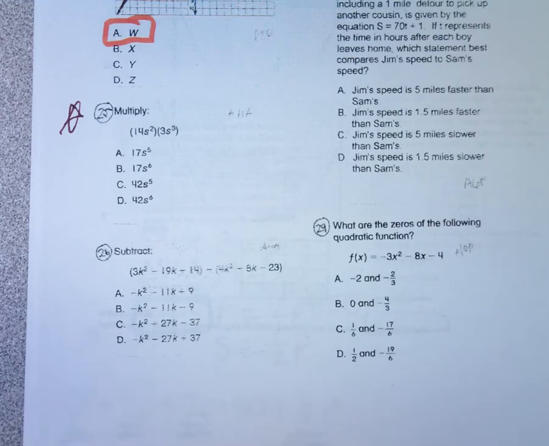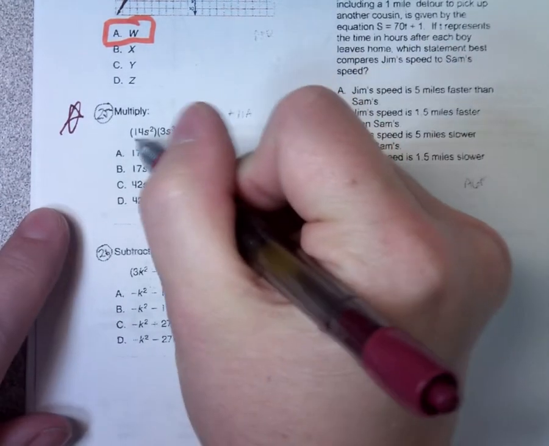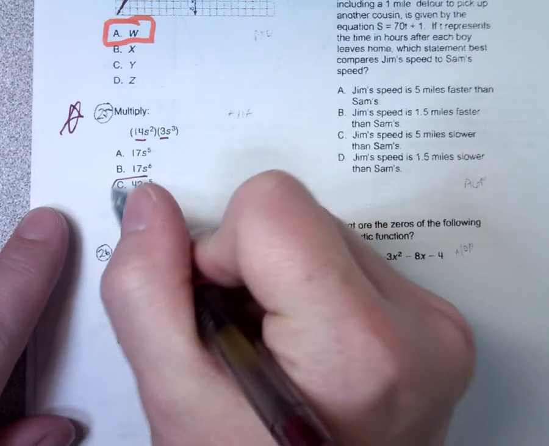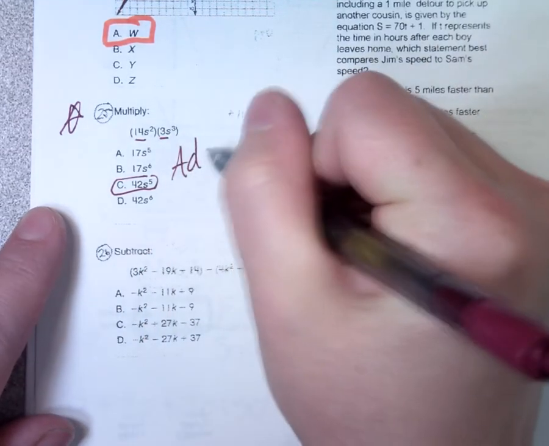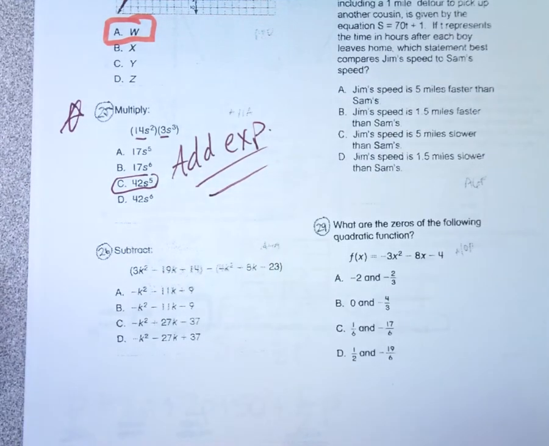Okay, are we ready? Okay, Jacob, draw me a name. Mackenzie. Okay, Mackenzie Thorne. It is C. Go ahead and come on up and help yourself. It is C. You take the 14 times the 3, which makes 42, and then you add your exponents. Whenever you're multiplying the same letter together, you add your exponents.